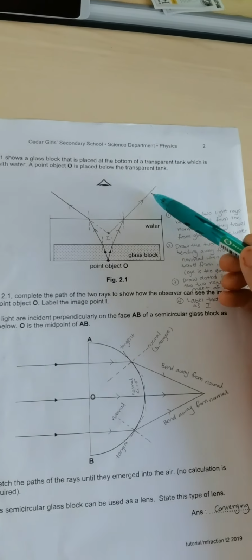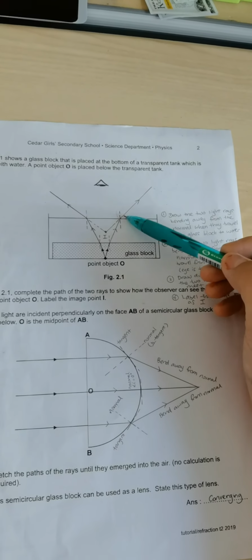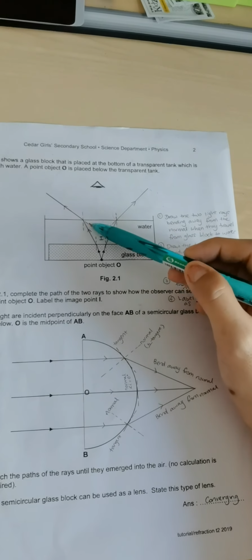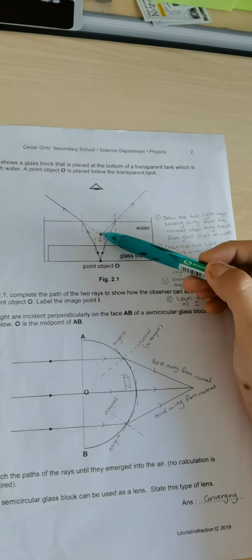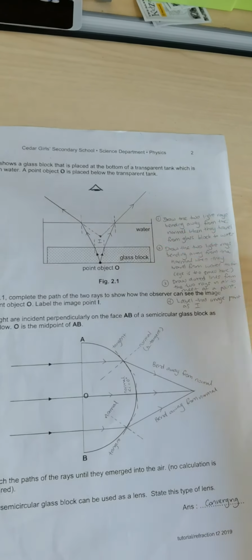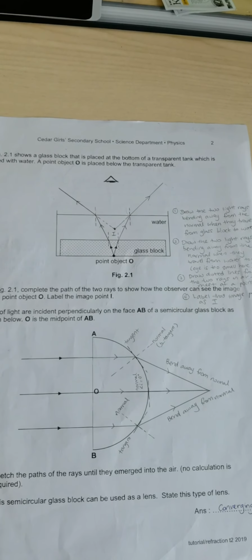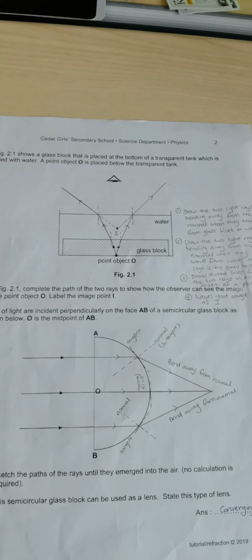Then we also want to learn that when you trace the light rays back in straight lines, this is where the image position is, and it is directly above the object. So it's the same problem as question 1: the position of the eye and the size of the eye are confusing you.